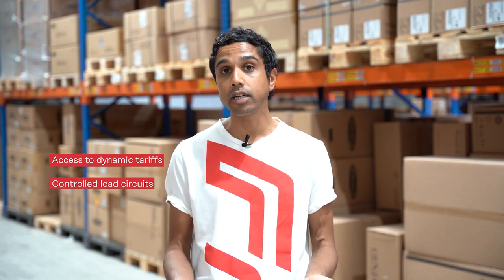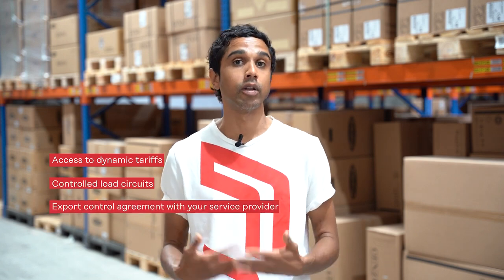Now, this is ideal if you have access to dynamic tariffs, or you have control load circuits, or perhaps an export control agreement with your service provider. For example, you can prevent the battery from discharging during off-peak hours when grid power is cheap or free. You can also tell the battery to charge during this time. Or perhaps you want to set up a schedule to discharge the battery during peak periods when grid power is expensive. In this video, we'll show you what you can achieve with time of use battery controls and how to set it up. Let's get into it.